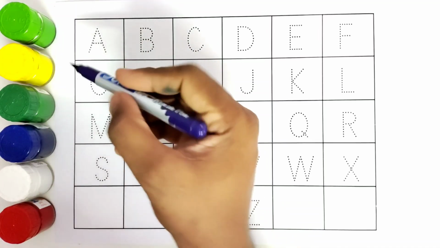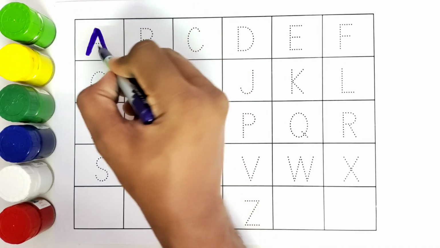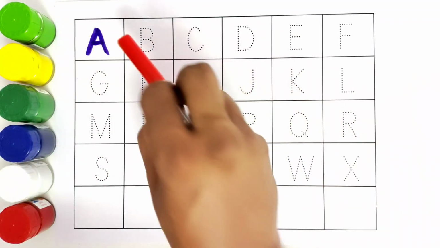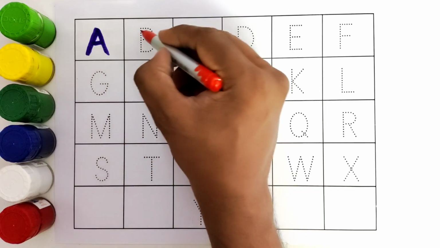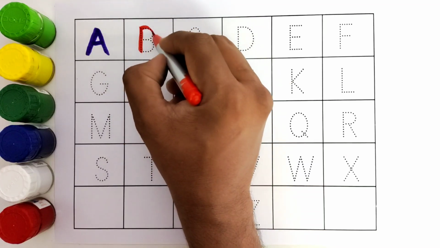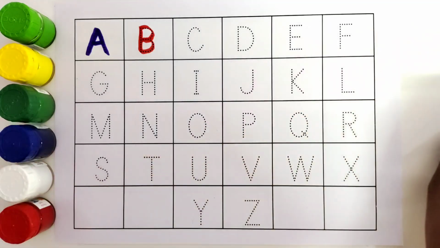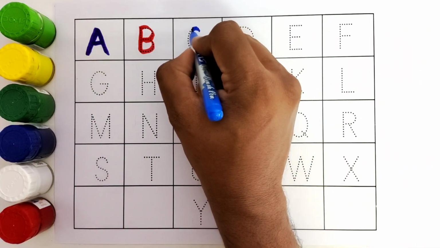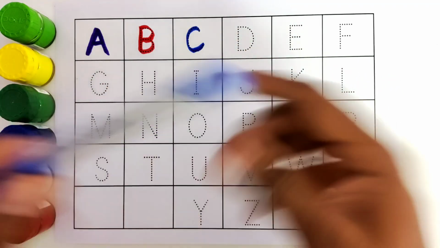This is A for apple. A for apple. B for ball. B for ball. C for cat. C for cat.